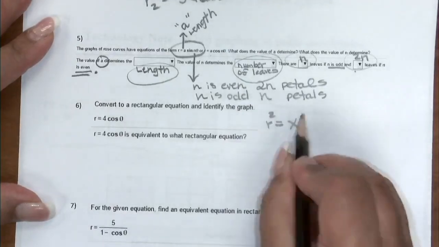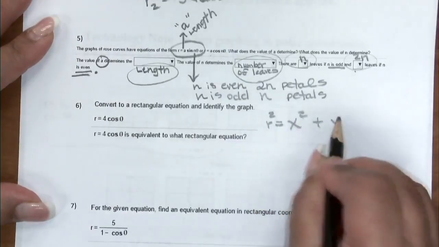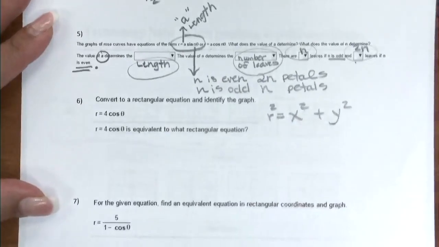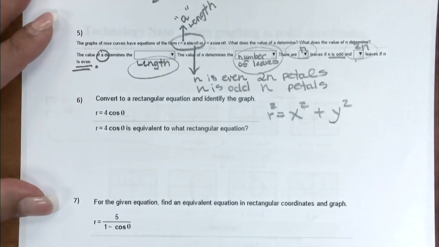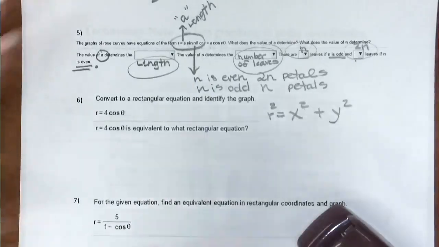R squared is equal to X squared plus Y squared. All right, but I have an R to plug in for. So I think I know what I'm going to do with this. Here we go. And then just to keep in mind, cosine of theta. Remember when we were in chapters 6, 7 and 8, how we always said that cosine, when we wanted to give the, I know you guys do SOHCAHTOA, and you know that cosine is adjacent over hypotenuse.